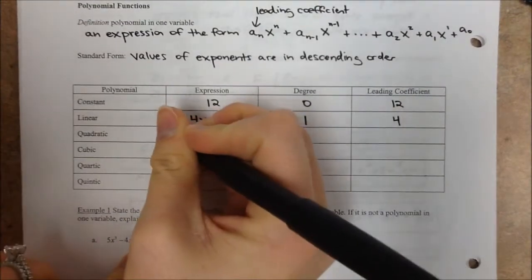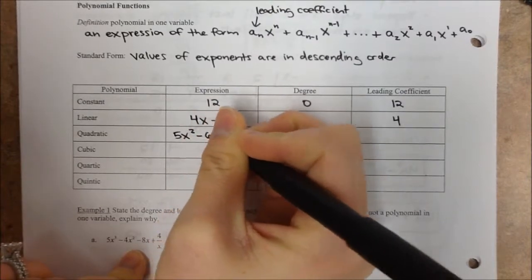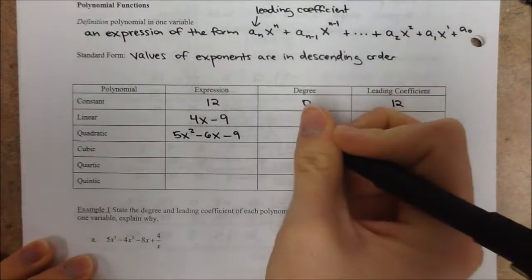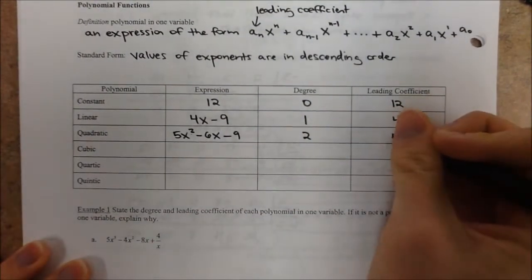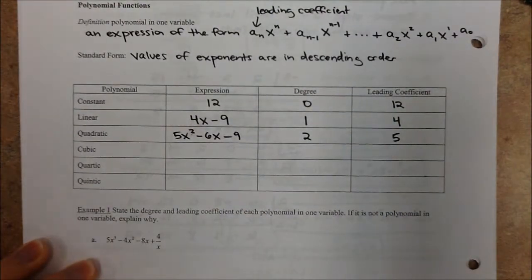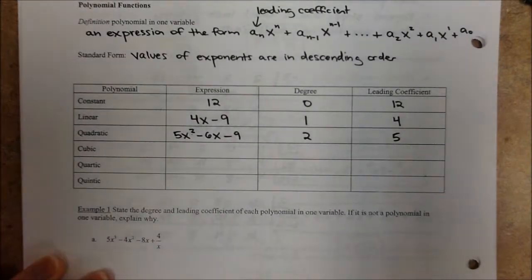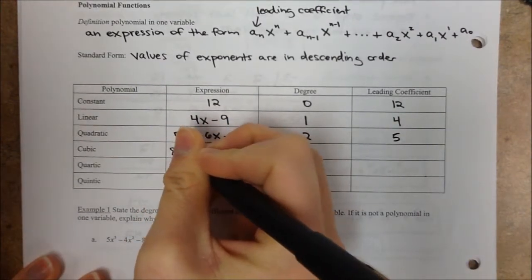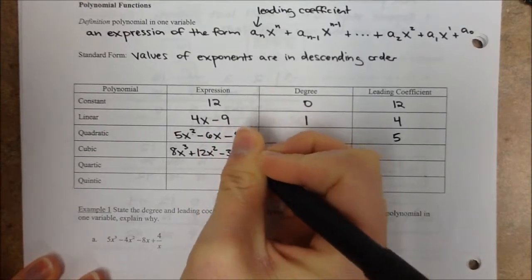An example for a quadratic would be 5x squared minus 6x minus 9, or something like that. The largest power here is a 2, so the degree is 2. The leading coefficient is whatever is attached to the x squared, and that would be a 5. Next one, a cubic example. Cubic means something raised to the third power. So let's say 8x cubed plus 12x squared minus 3x plus 1.